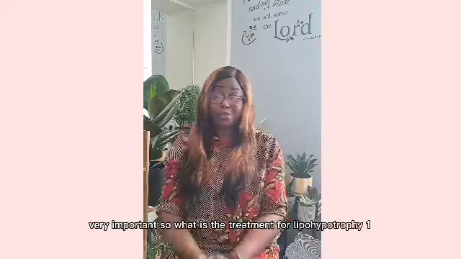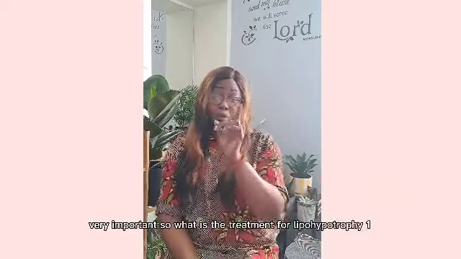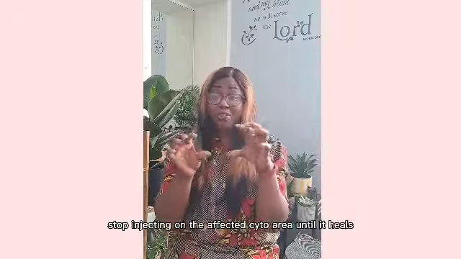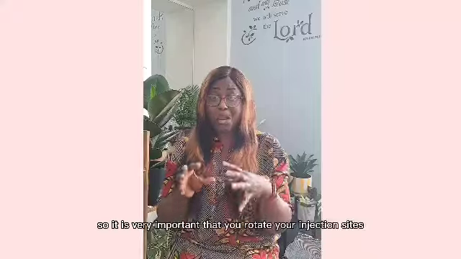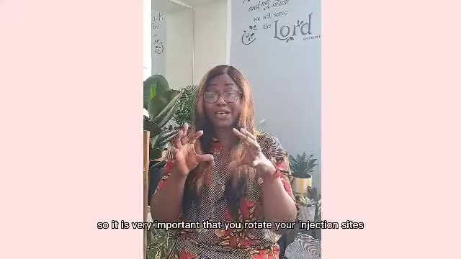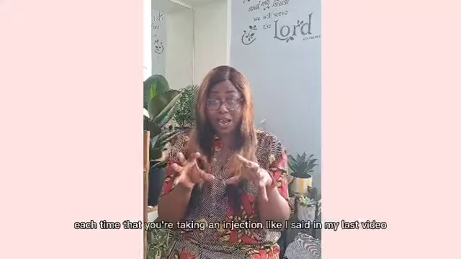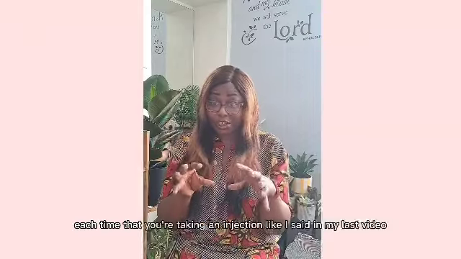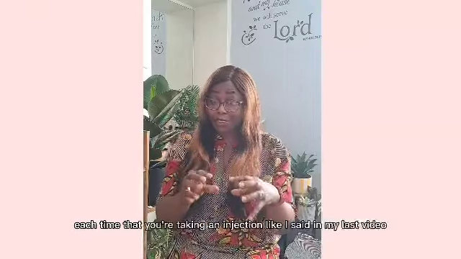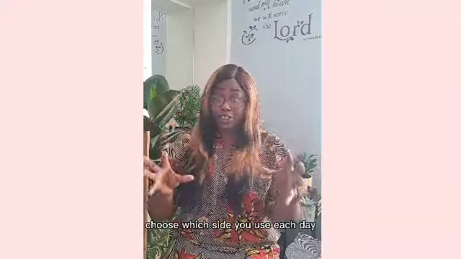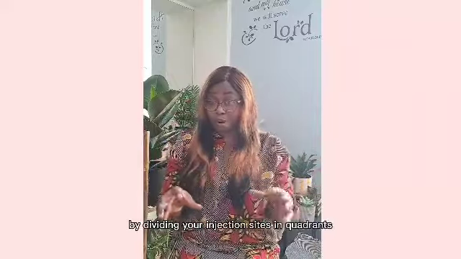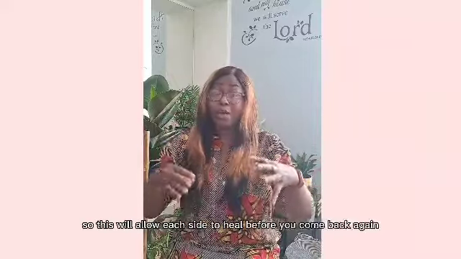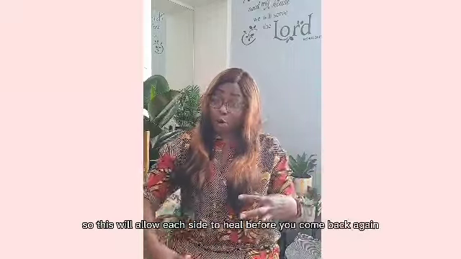So what is the treatment for lipohypertrophy? 1, stop injecting on the affected site or area until it heals. So it is very important that you rotate your injection sites each time that you're taking an injection. Like I said in my last video, you need to choose which site you use each day by dividing your injection sites in quadrants. So this will allow each site to heal before you come back again.